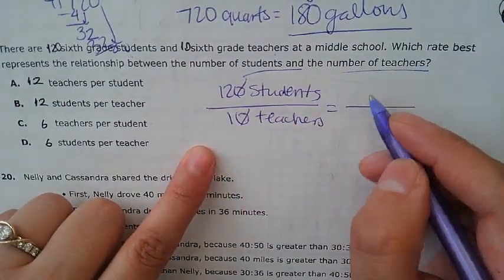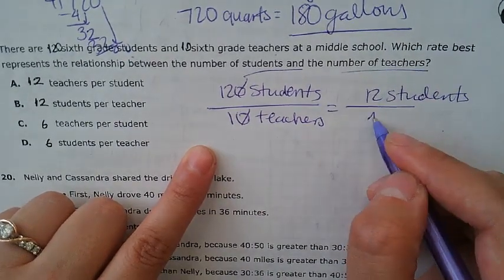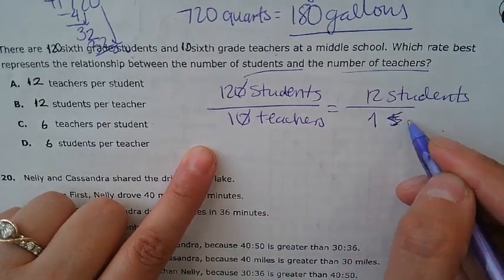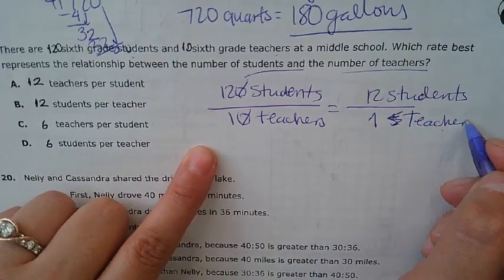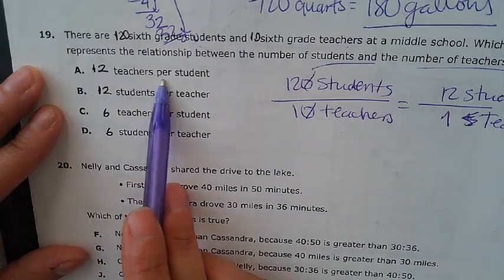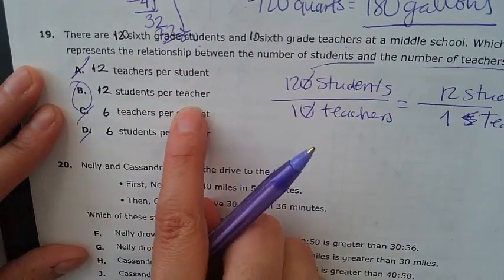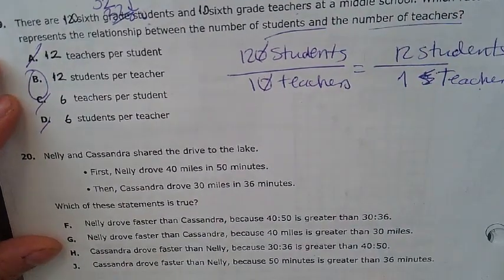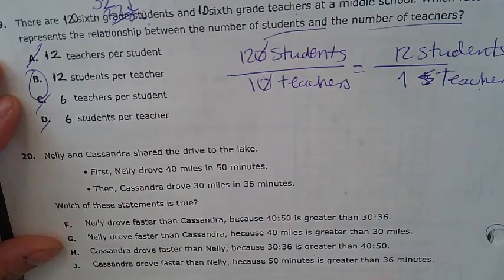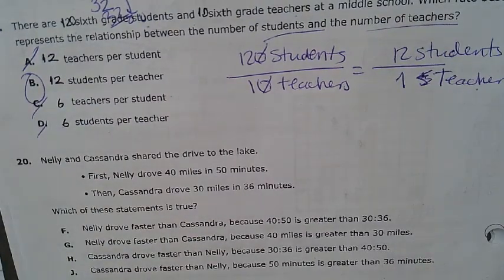Divided by 10, we have 12 students over 1. So what's our answer? It's B, 12 students. You can't have 12 teachers per student. That doesn't make sense. They're tricking you right there if you're not paying attention to detail.